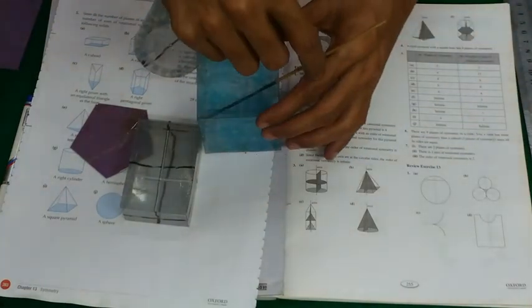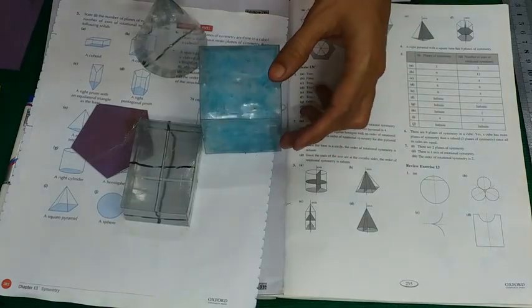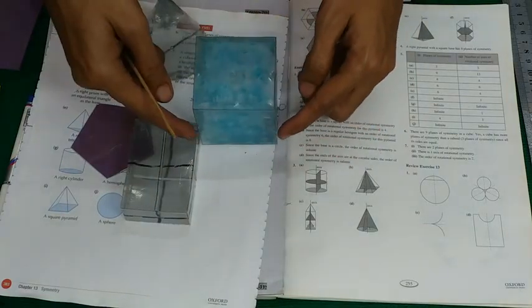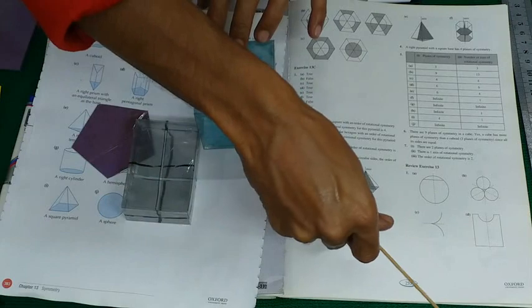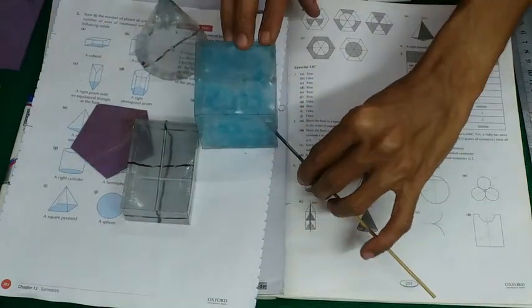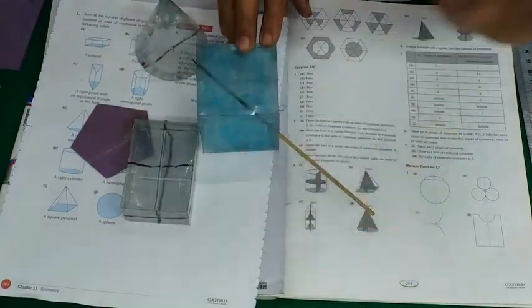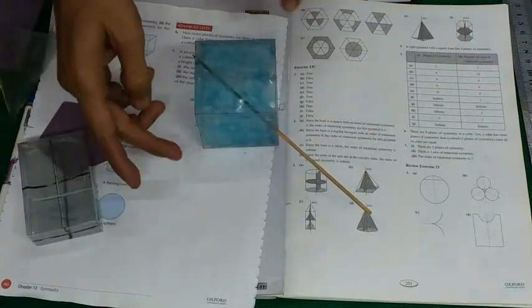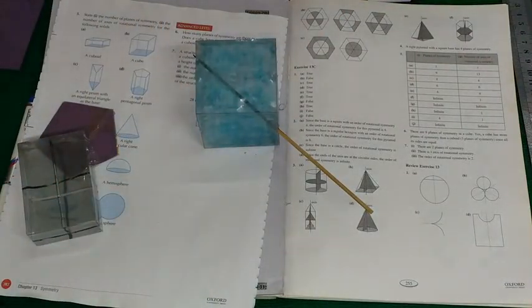So 4 from edge to edge. There is one more edge remaining, this edge and then this, so from this edge to this, and in the same way from this edge to this edge. So altogether we have now 13 axes of rotation in the case of a cube.